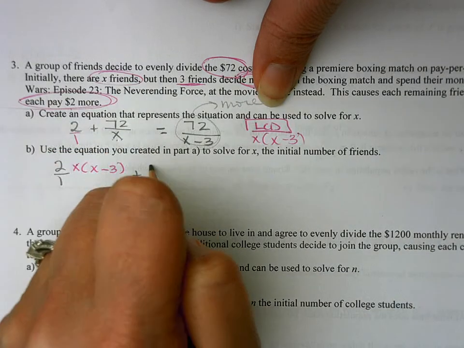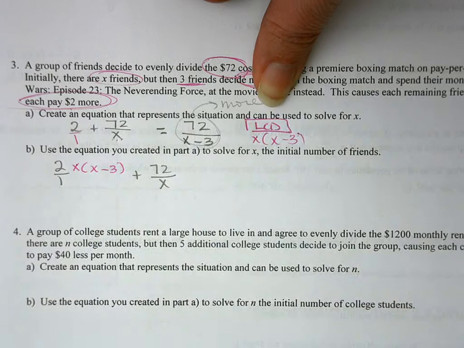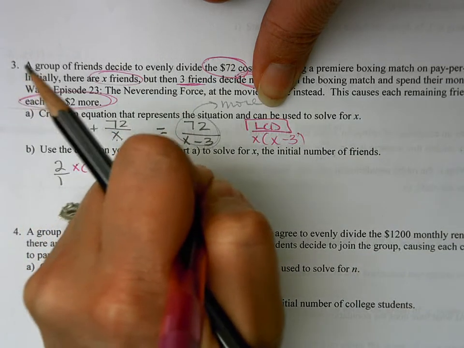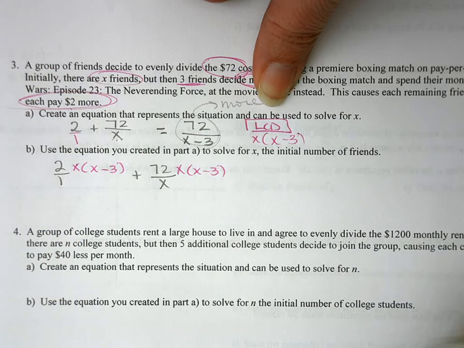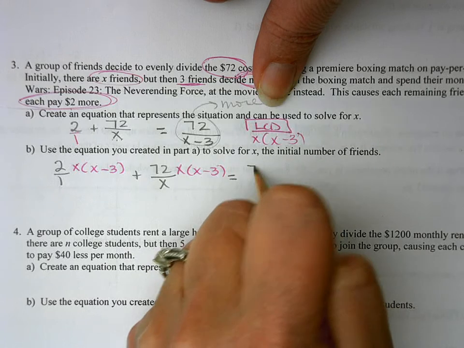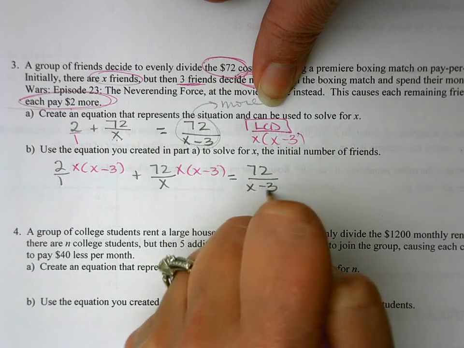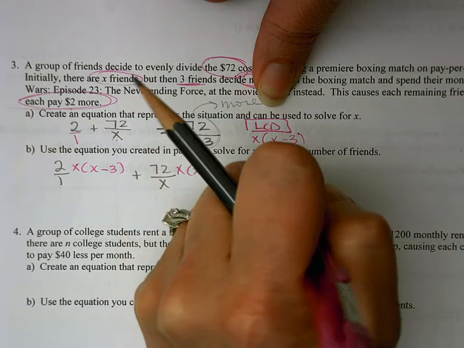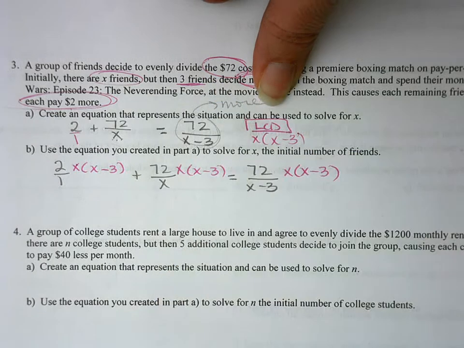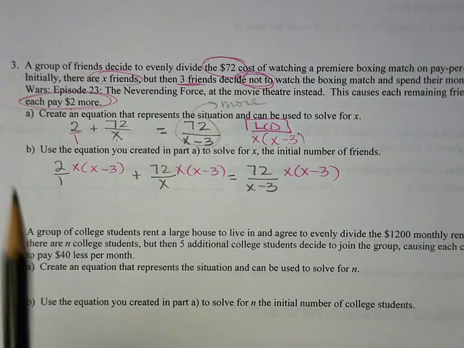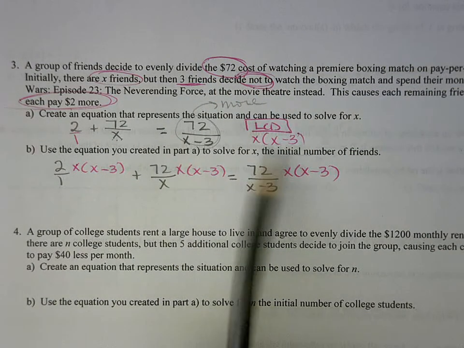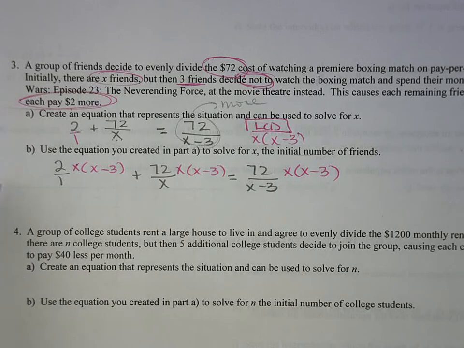And then 72 over x, and I want to multiply that by x and x minus 3, and then equals 72 over x minus 3, and I want to multiply that by x and x minus 3. So I'm multiplying both sides of the equation by my lowest common denominator because I'm trying to clear my fractions to solve.